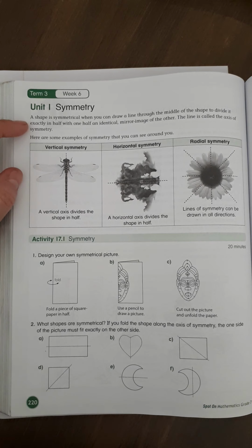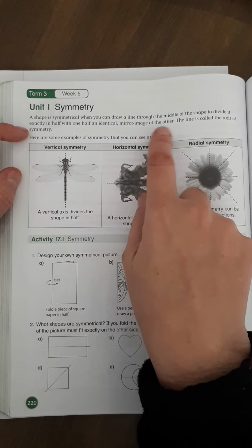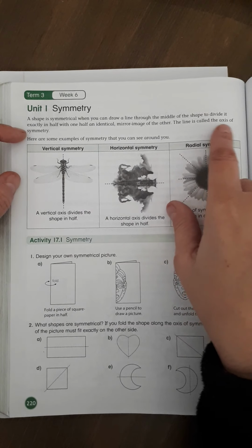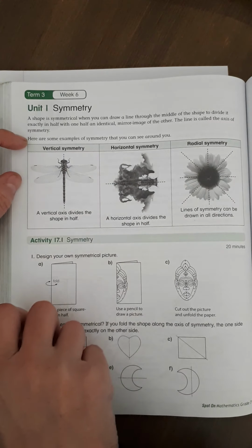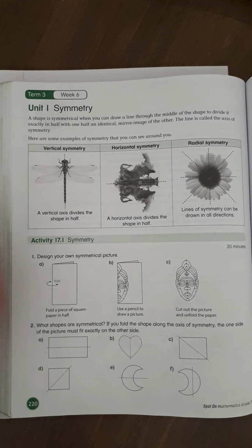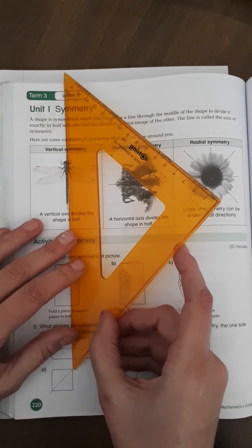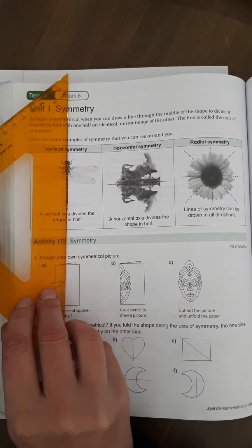A shape is symmetrical when you can draw a line through the middle of the shape to divide it exactly in half, with one half an identical mirror image of the other. The line is called the axis of symmetry. So if we look at this vertical symmetry, they drew a line through this insect over here. So that side is exactly the same as that side.